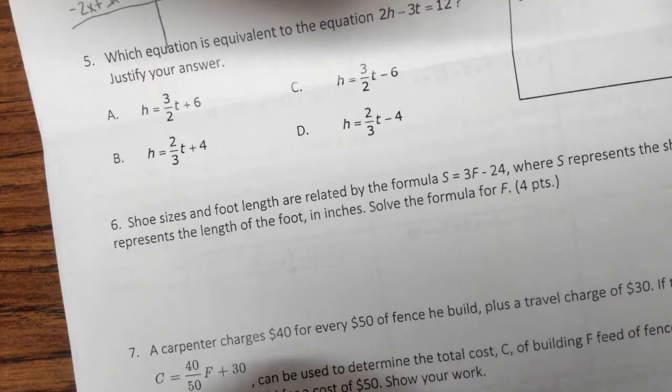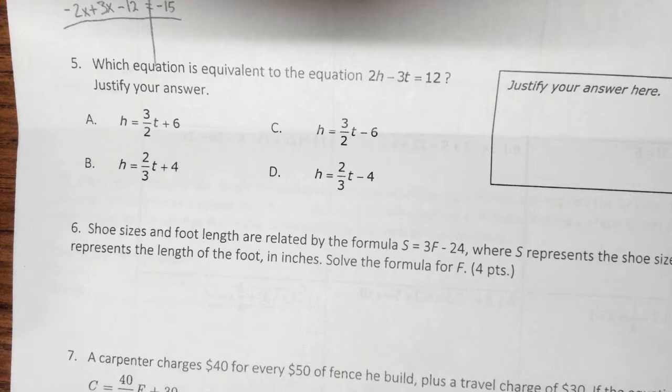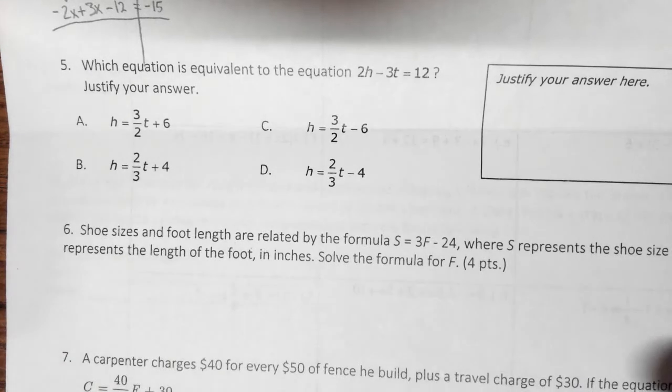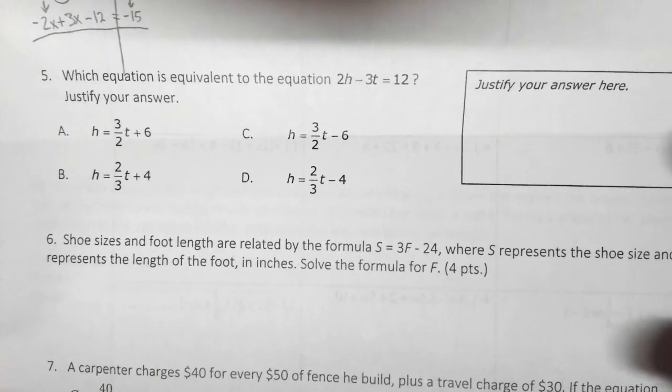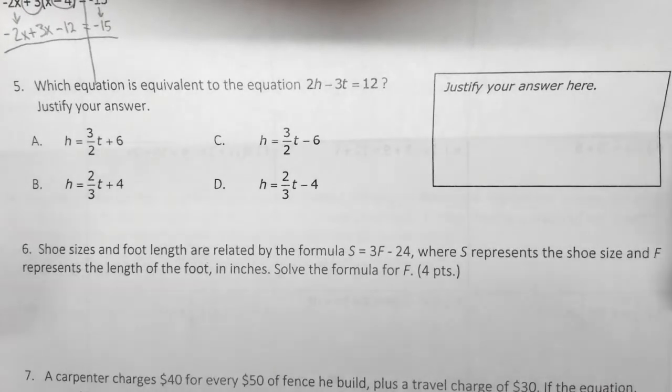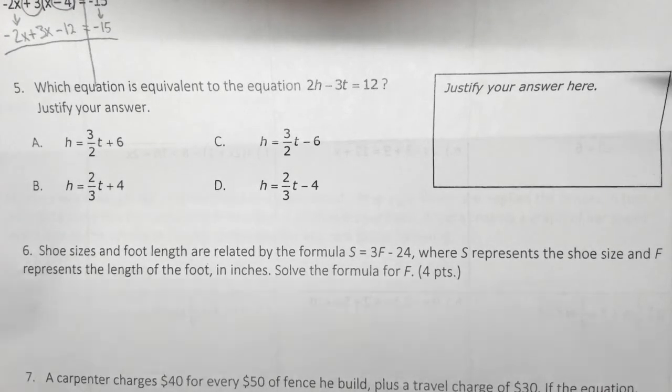With the next equation, equation 5, it says, which equation is equivalent to the equation 2h minus 3t equals 12? Justify your answer. So again, whenever you see something like this on your test, you want to write it in this box right here. Okay.